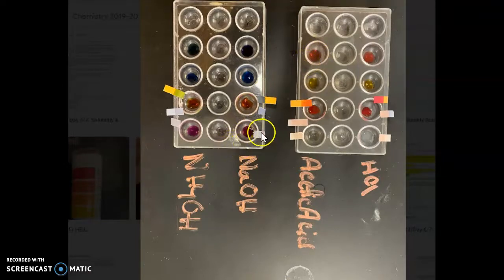Then for our bases, the red litmus paper turned blue, blue litmus paper stayed blue, and the pH paper for NaOH turned a deep blue color, indicating about an 11.0. Then our phenolphthalein turned a deep hot pink. The methyl orange was just a light orange, still kind of clear and see-through. Bromothymol blue was a deep blue, and it was a deep purple for the universal indicator, which is about a 10.0.